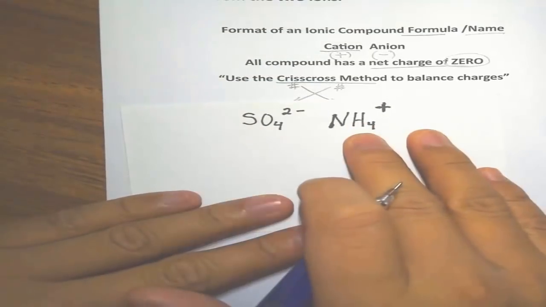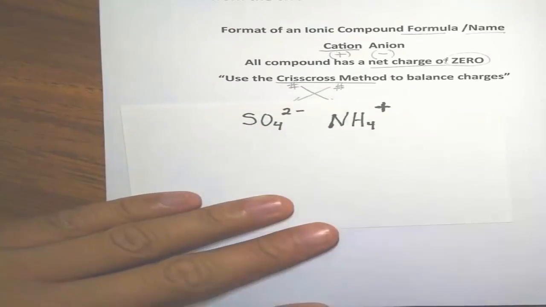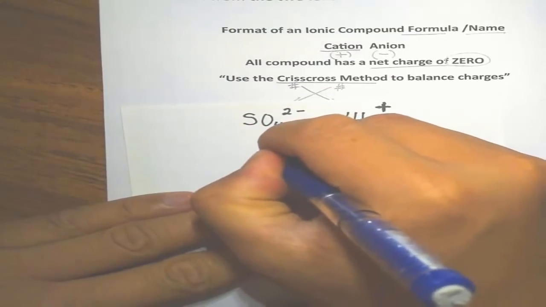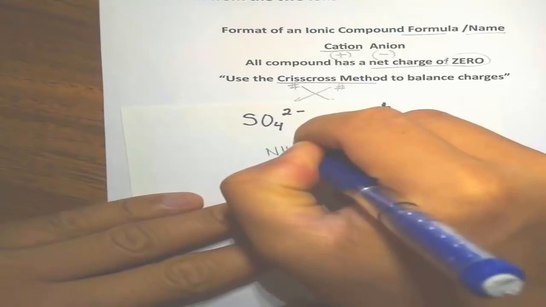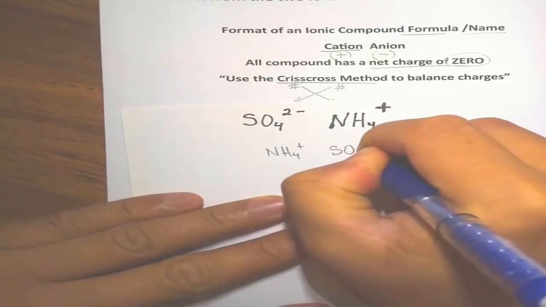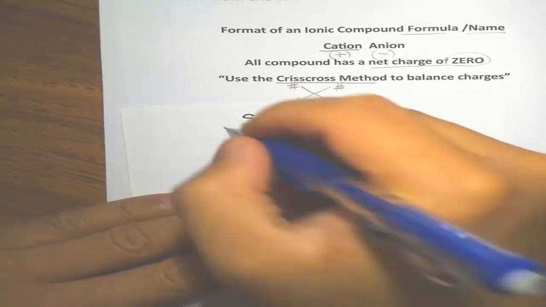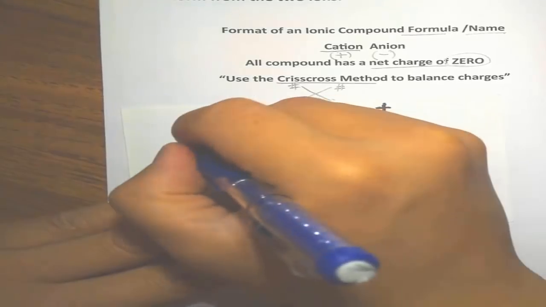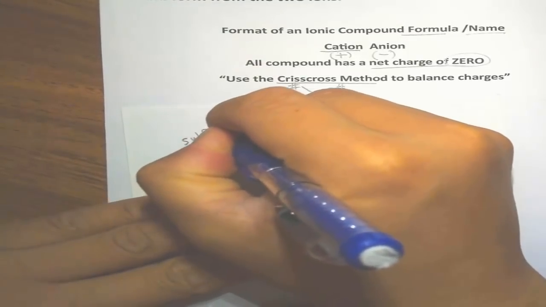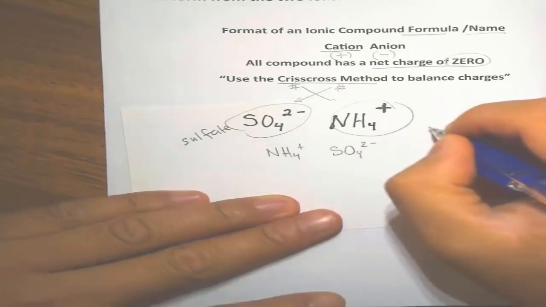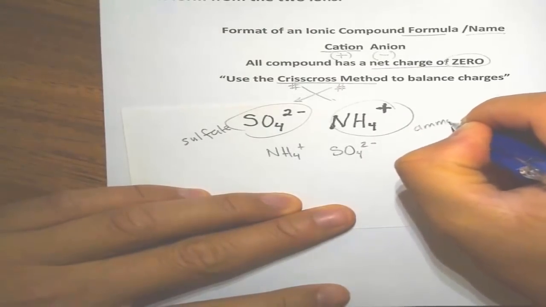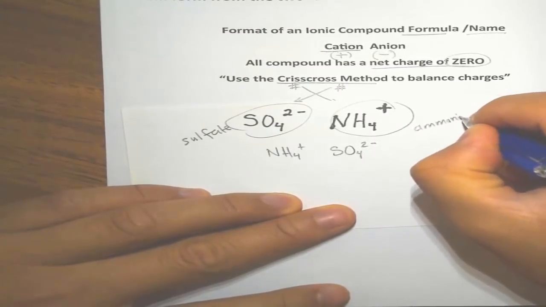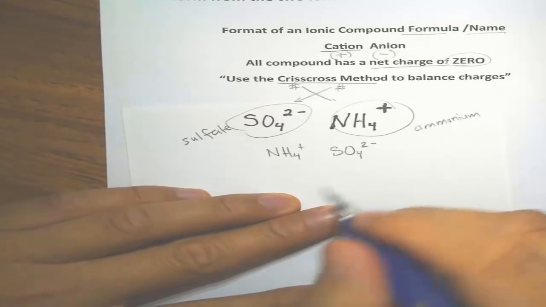Now, is the order correct? No, because this is negative and a positive needs to be first. So we need to write it out: NH4+ and SO4 2-. And we know this already, this is sulfate, and this is ammonium. That way we don't have to worry about the naming later, okay? So now the order is correct.